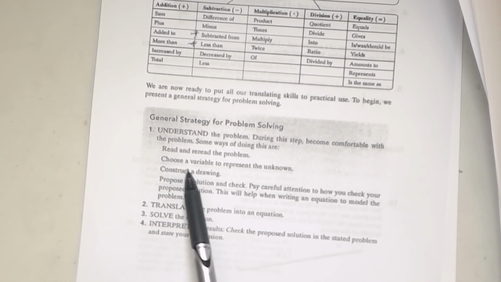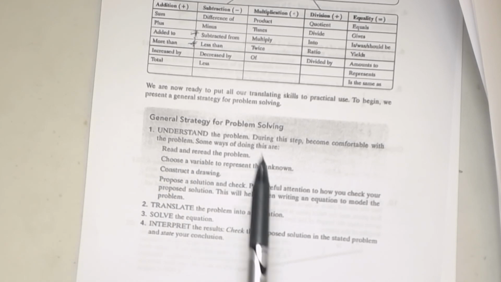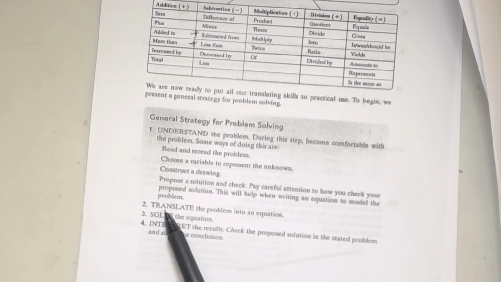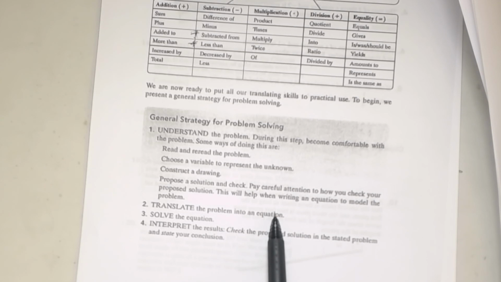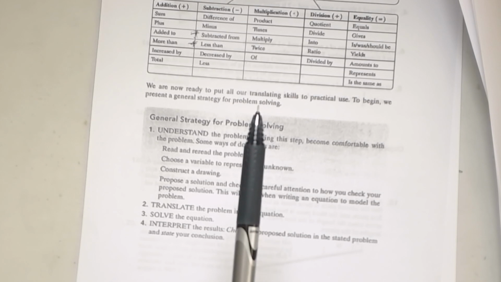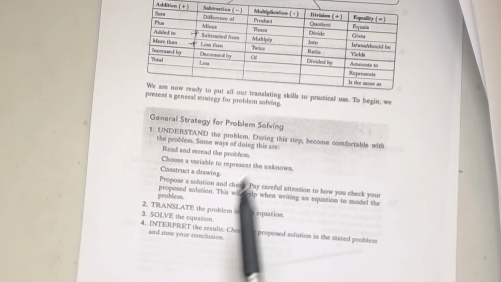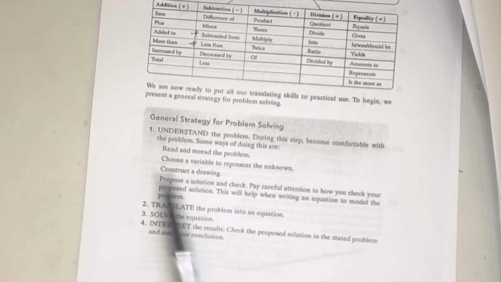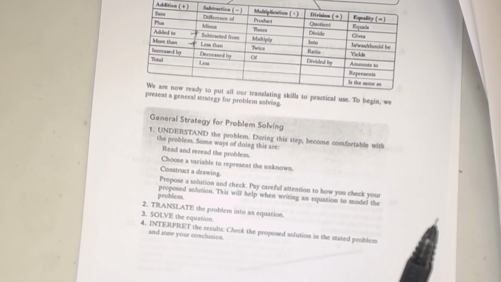So once you choose a variable and you do your unknowns, you're going to translate the problem to an equation. And then 9.7, the one we just completed, we'll come back and do inequality word problems. But if we do that one, let's talk about equation word problems. You're going to solve the equation and you can interpret.